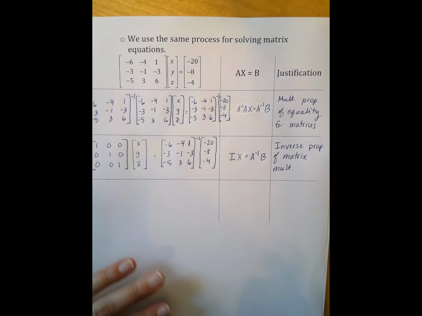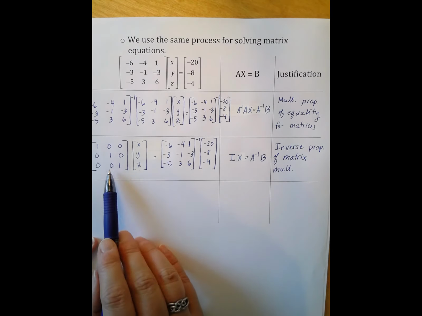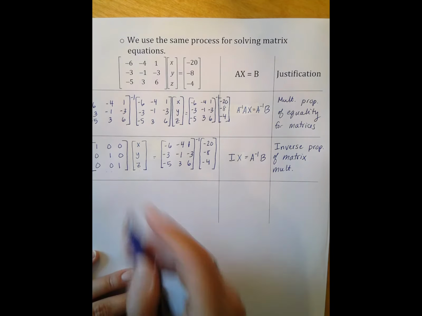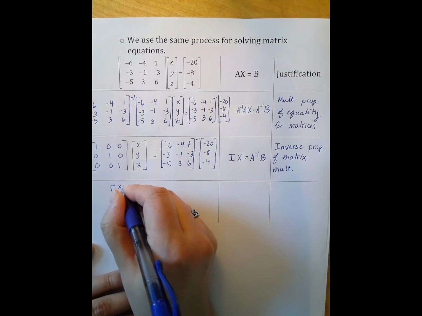And then, just like in the previous problem, when I multiply a matrix by its identity matrix, I get the matrix back. 1 times anything is itself.